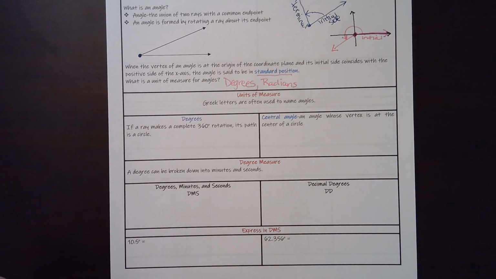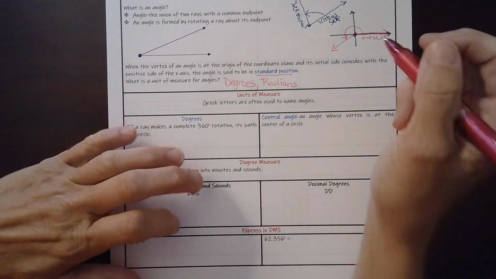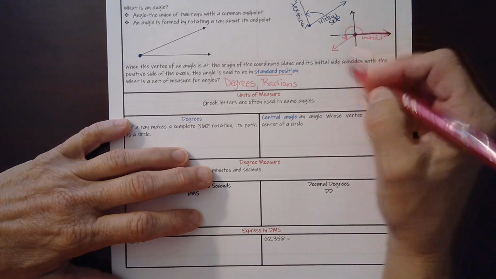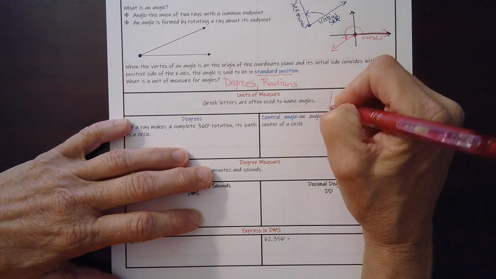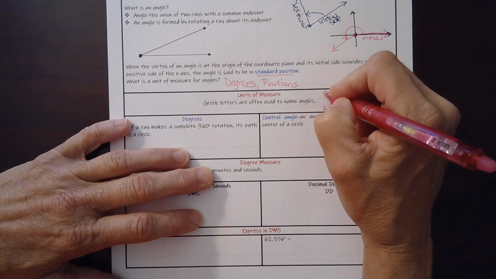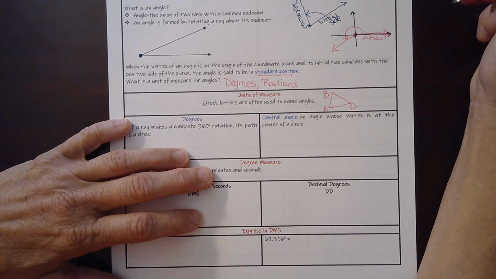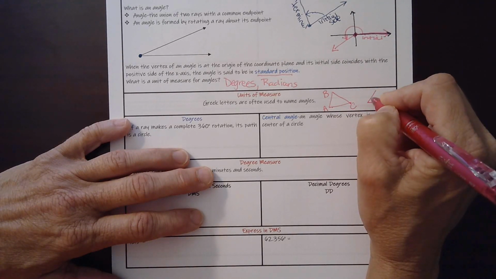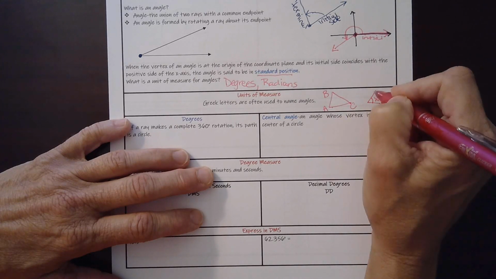Another basic characteristic of units of measure: we often use Greek letters to name angles. In geometry, you probably used A, B, C often, especially when you had a triangle. Like if you had a triangle, you might label this angle A, angle B, angle C. You might even have an angle that you've labeled X or X degrees.